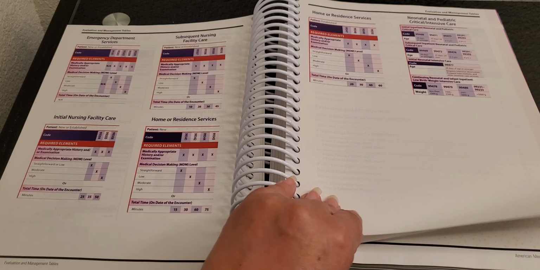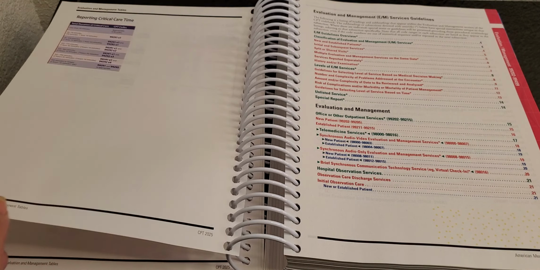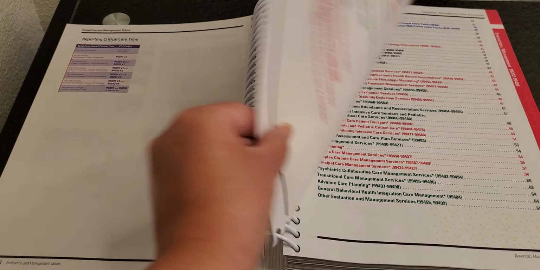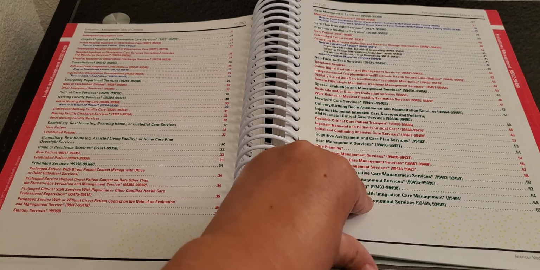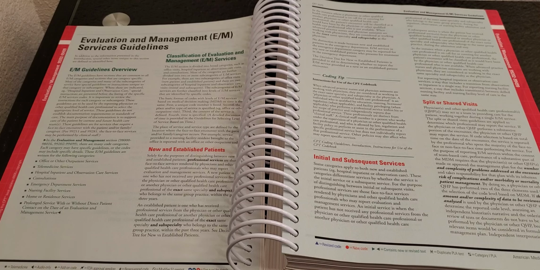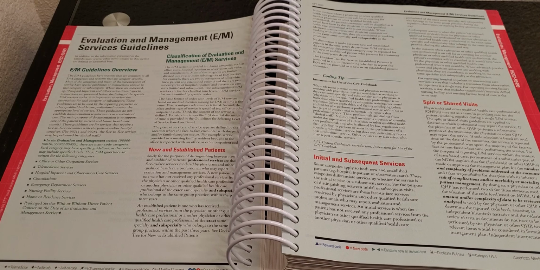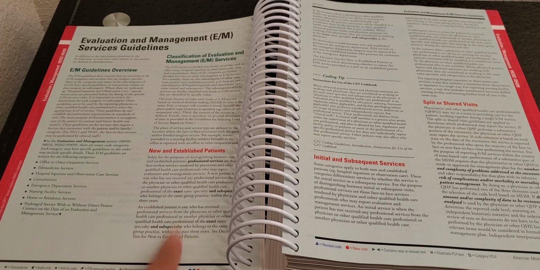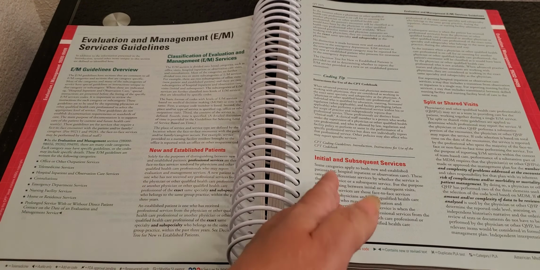Now, I know I heard some people just now start groaning about evaluation and management. But here's the thing. When it comes to evaluation and management, people make it out to be a lot harder than it actually is. If you are taking the time to read the Evaluation and Management Services guidelines, they are right here, literally right here.